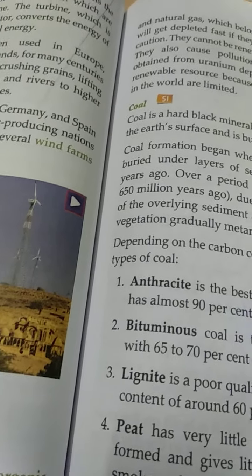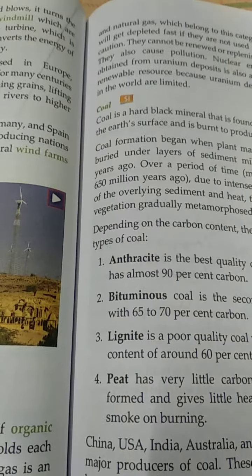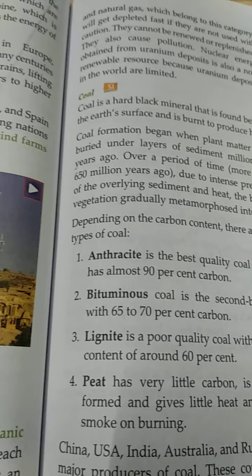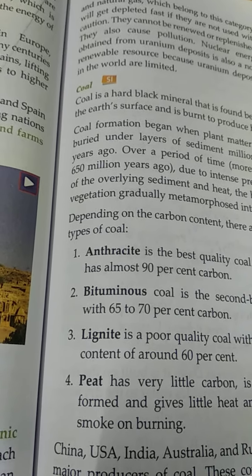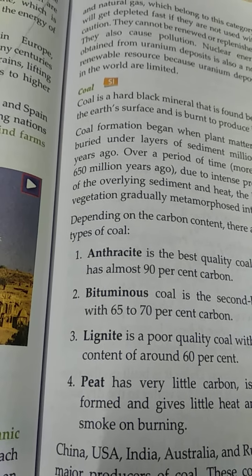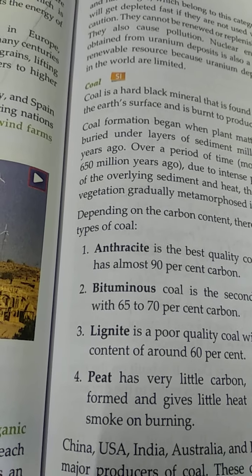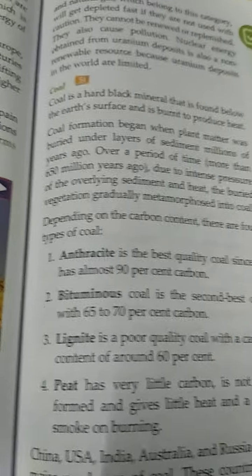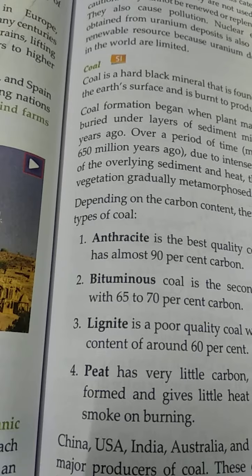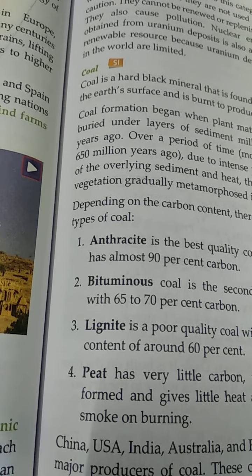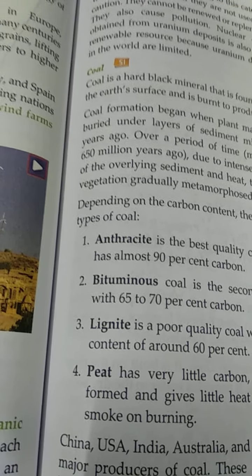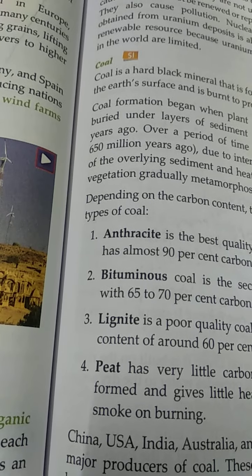Now let's see what coal is. It is a hard black mineral found below the earth's surface and is burned to produce heat. For the formation of coal, plant matter was buried under layers of sediments millions of years ago, about 650 million years ago.